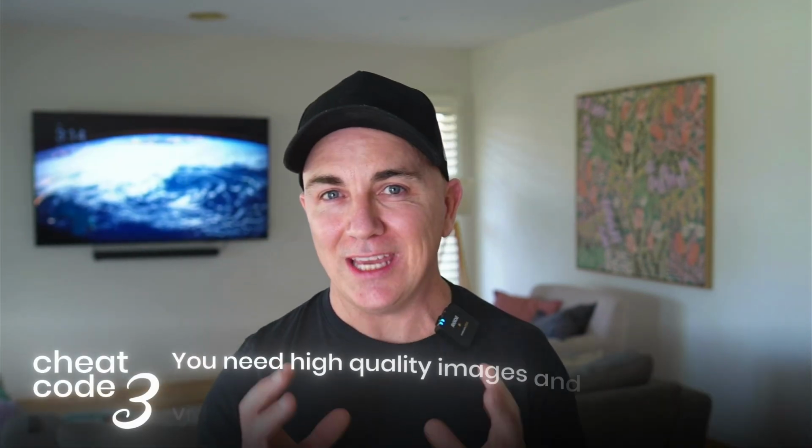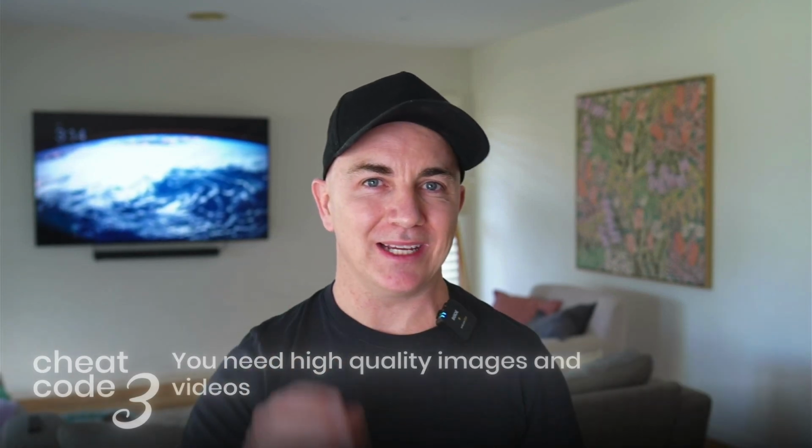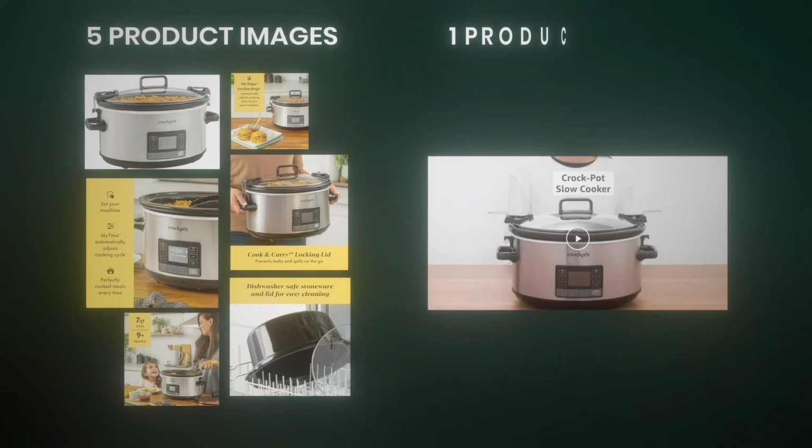Now, if it does lock them in and it's the right product, what then's going to happen is the person's going to scroll down the page and start to consider whether this product is right for them. And at that point, they're going to look at the features, they're going to look at a few other things, which brings me to cheat code number 3. You need high quality images and videos. Now, we recommend having at least 5 product images and 1 product video at a minimum. The 5 product images should be a front, a back, a side, some detail shots, and a close-up shot.